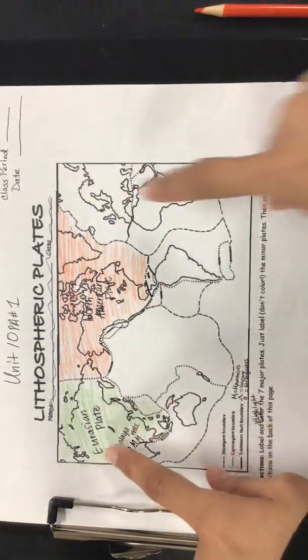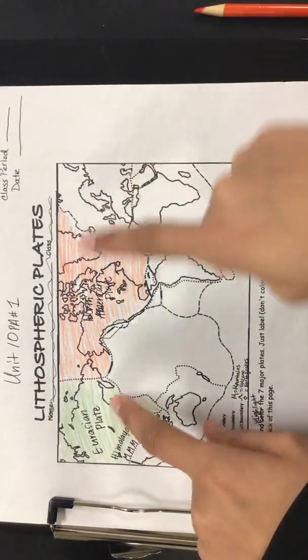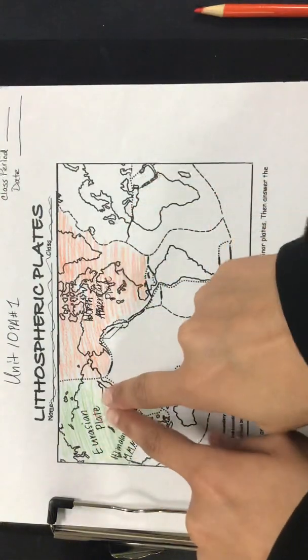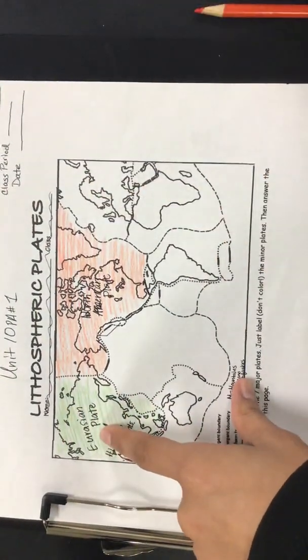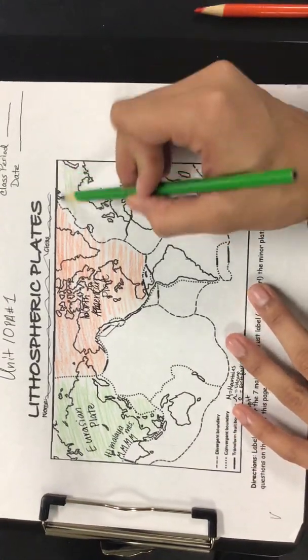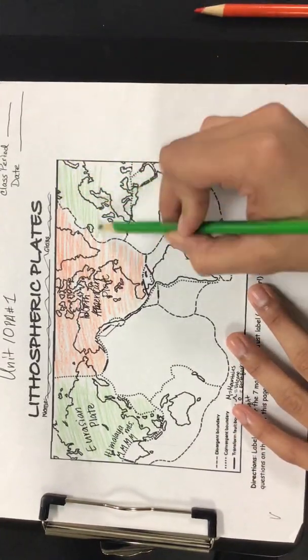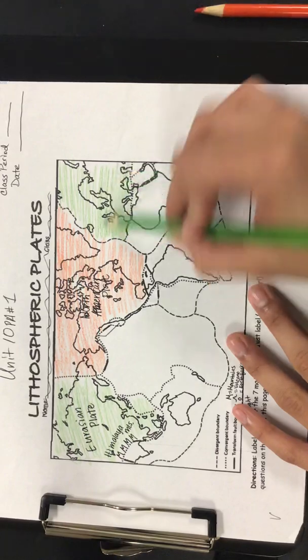Over here, okay, these two, this is the same plate. So our world is round, all right? So if we wrap this around our globe, our Eurasian plate would stretch onto both sides. So I'm going to color this in green as well. Okay. This is our Eurasian plate as well.